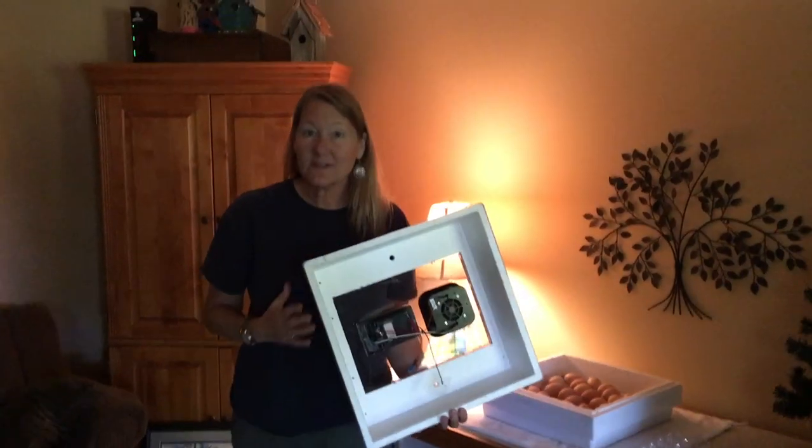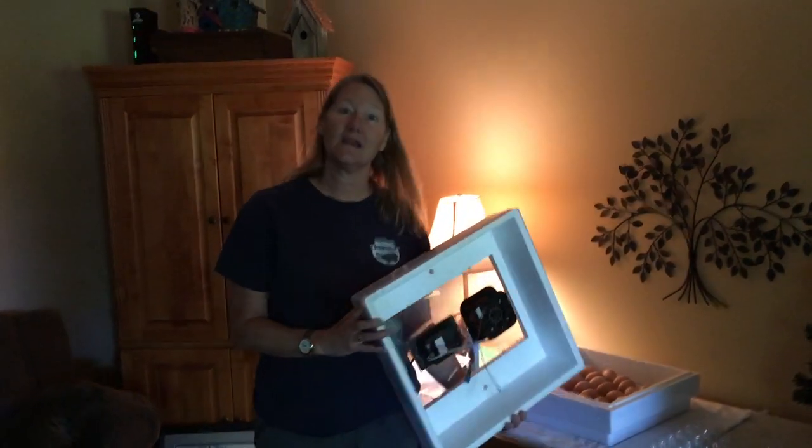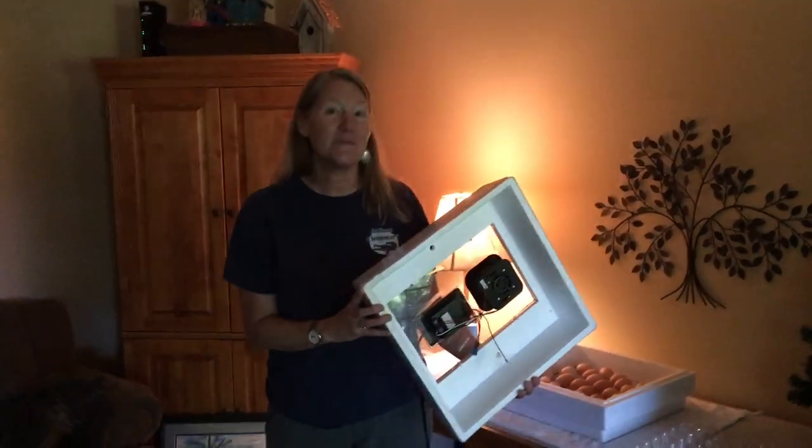Put the lid back on so the incubator warms back up, and then leave them there for the next 3 days. I'll be sure to film the hatching for you.